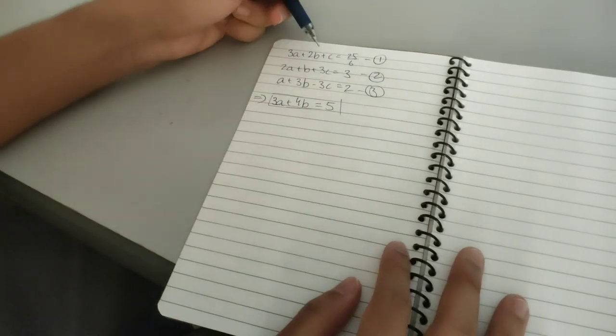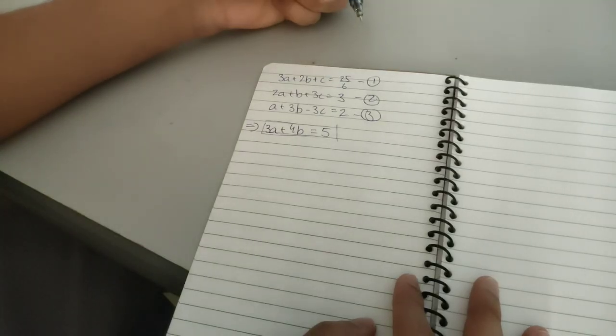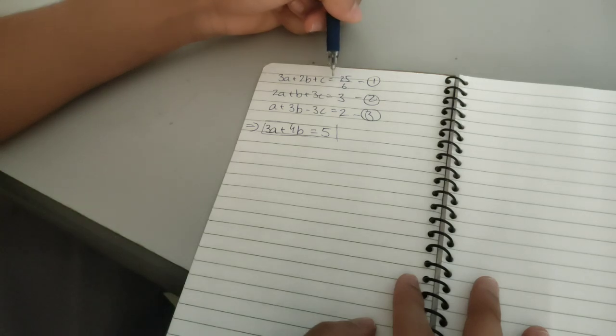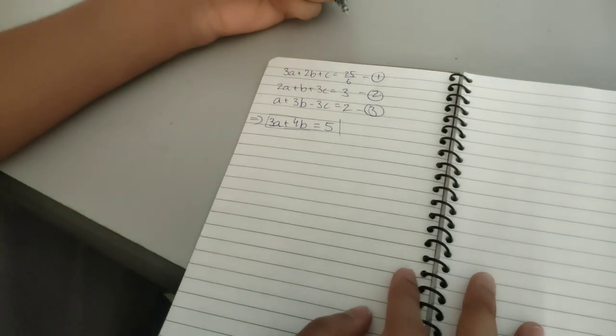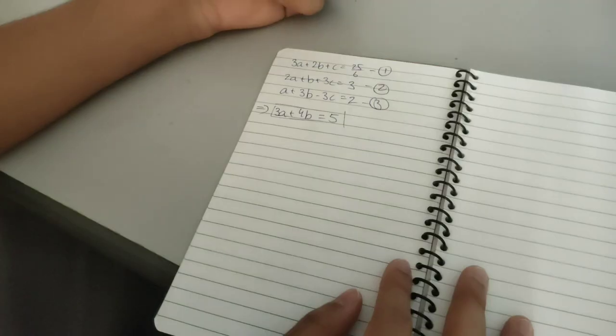And for another equation, I need to think about which two equations I should be solving for.